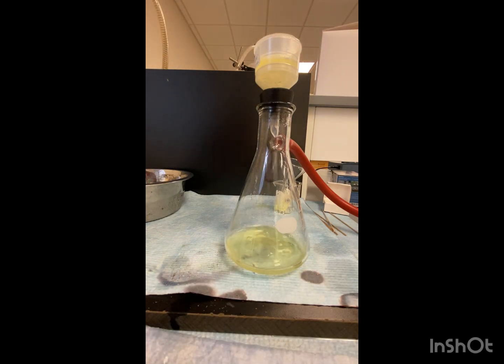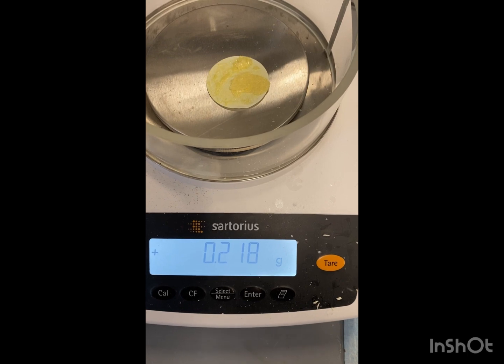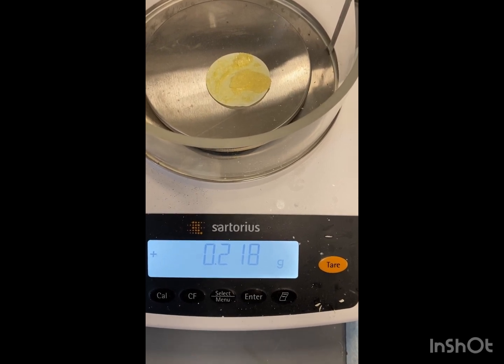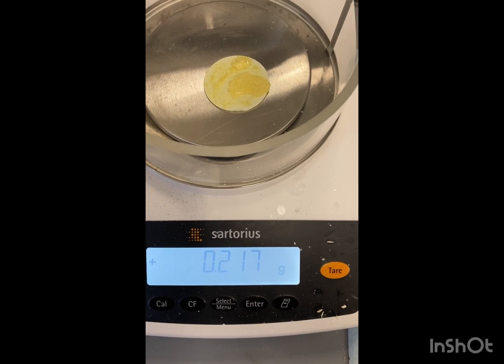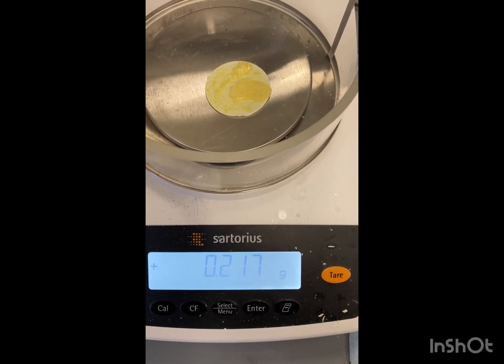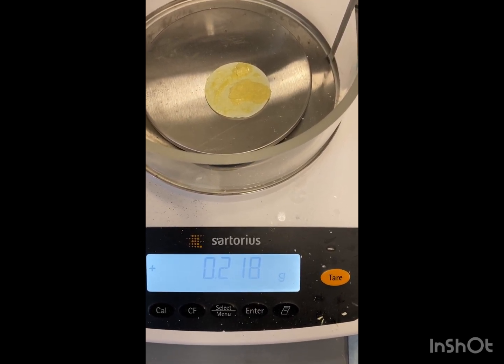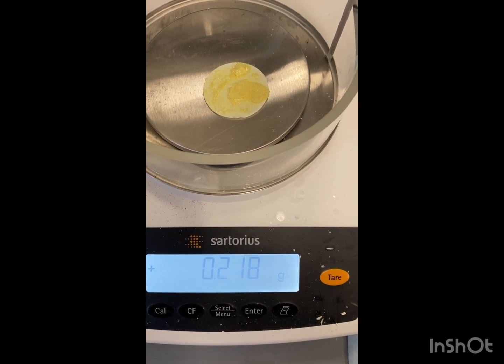We're gonna leave that on there to dry. Right in here is our final mass. Remember to subtract the mass we got for the filter paper, and that'll get our final mass of our product. We are now gonna go take an IR and a mass spec.